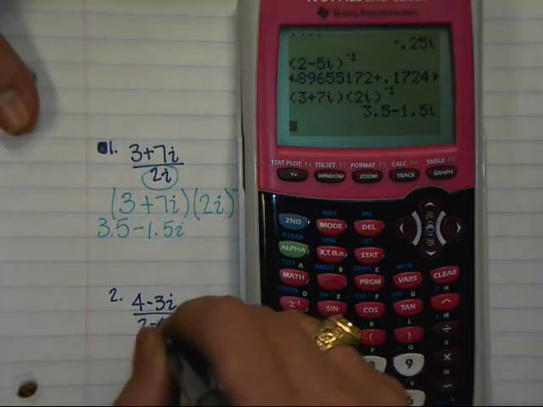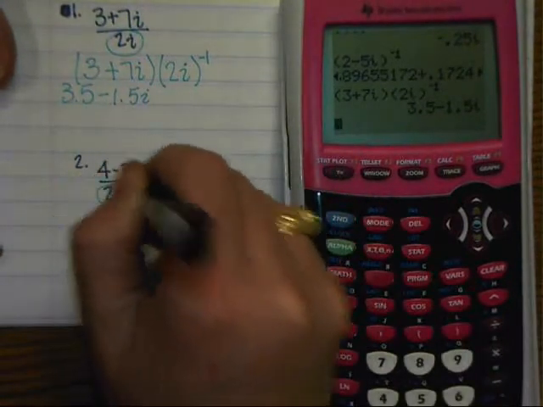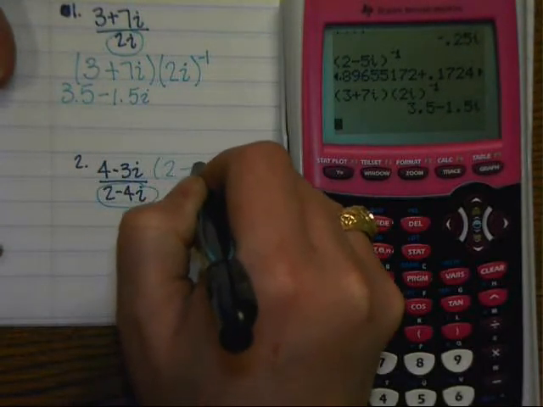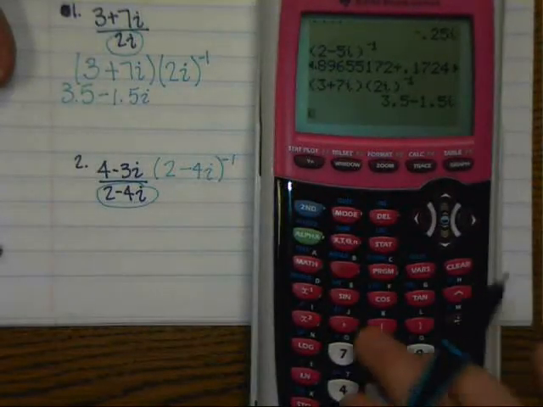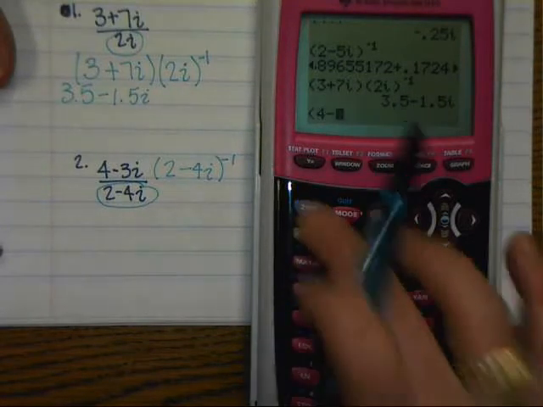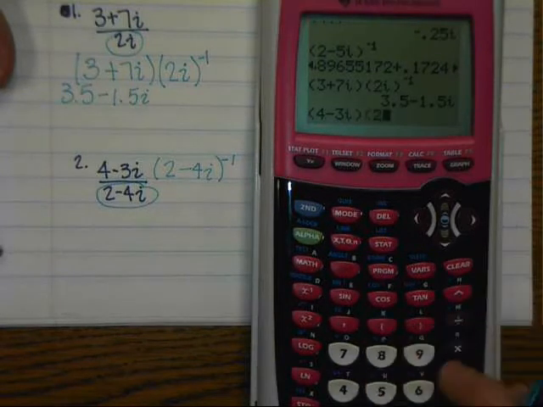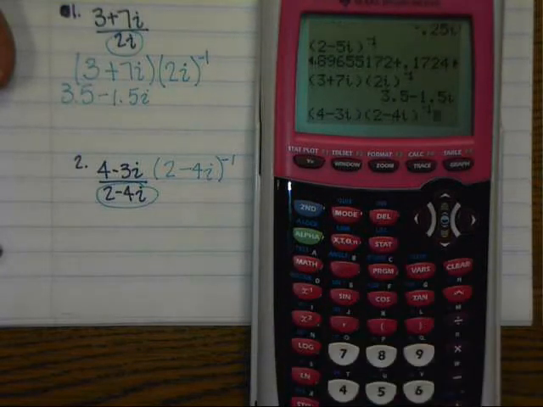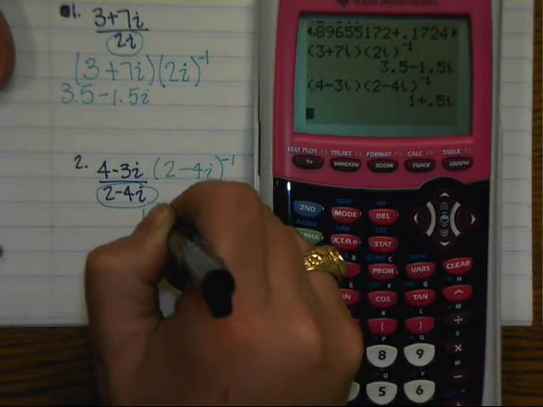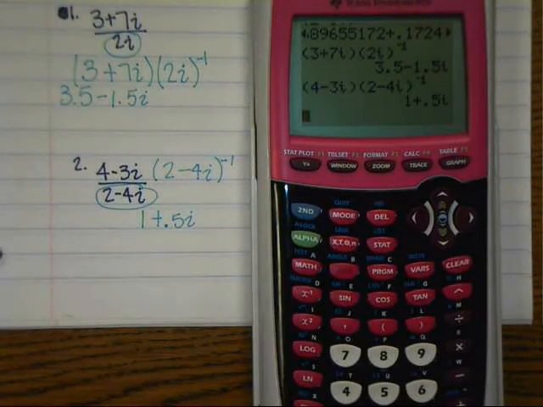We just have to remember, like looking at number 2, if we're wanting to do division, we're going to multiply the numerator times the reciprocal of the denominator. So let me put that in my calculator. 4 minus 3i times 2 minus 4i to the negative 1. And that gives me 1 plus 0.5i. And there we have how to do computations in the graphing calculator.